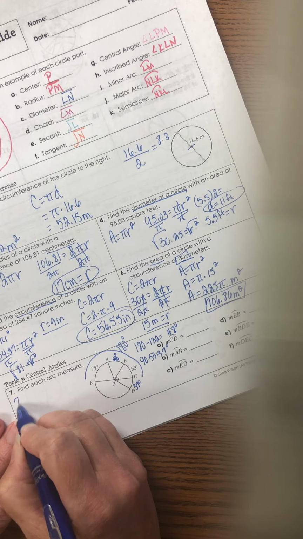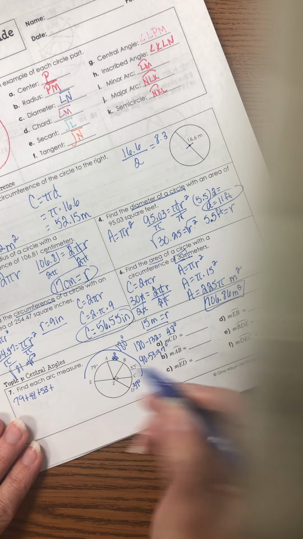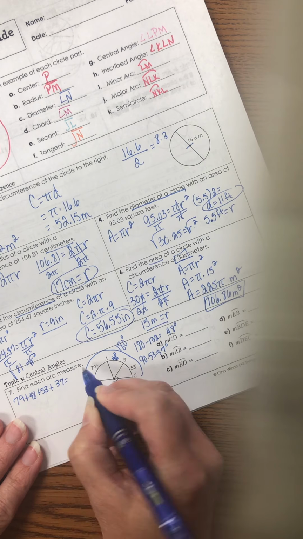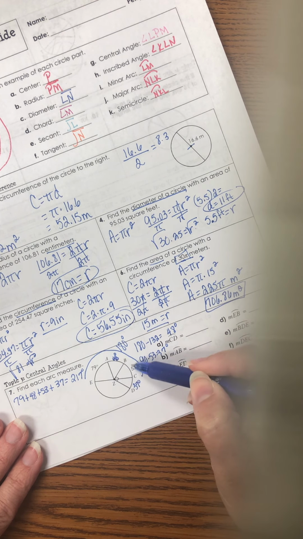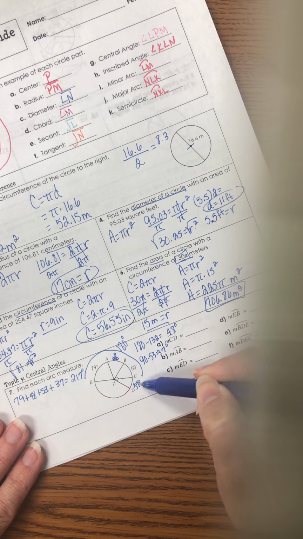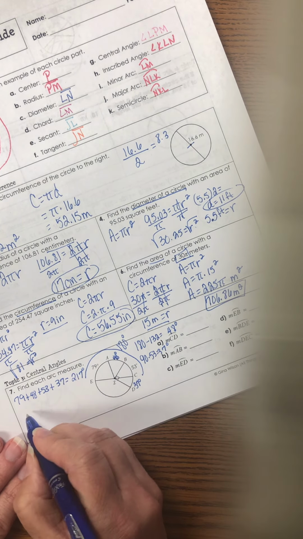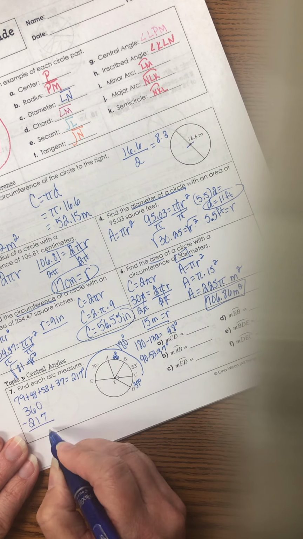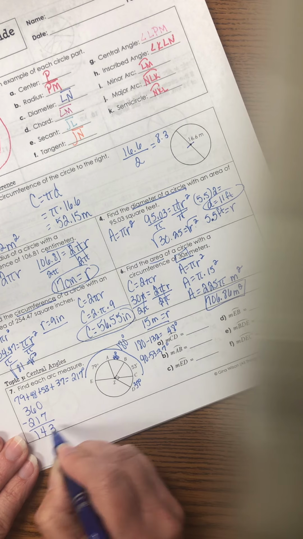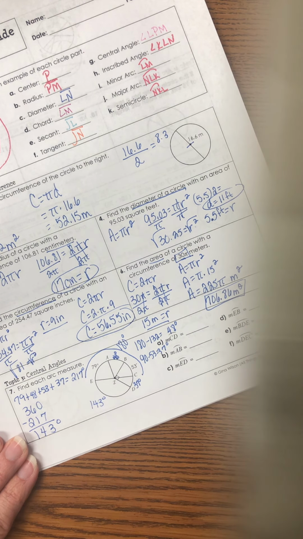So 79 plus 48 plus 53 plus 37 is equal to 217. Or I could have done 180, which is my diameter, plus 37. That probably would have been the smarter thing to do. Now I can do 360 degrees minus 217 degrees. And that means ED is 143 degrees.